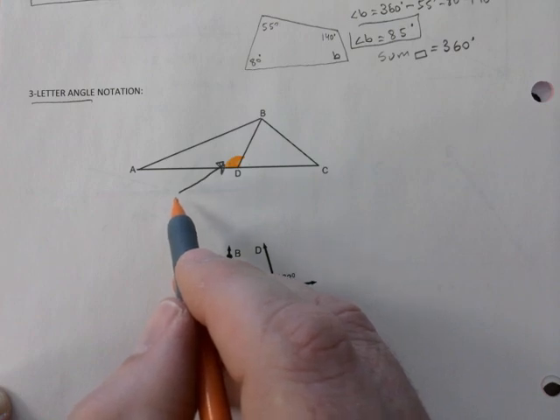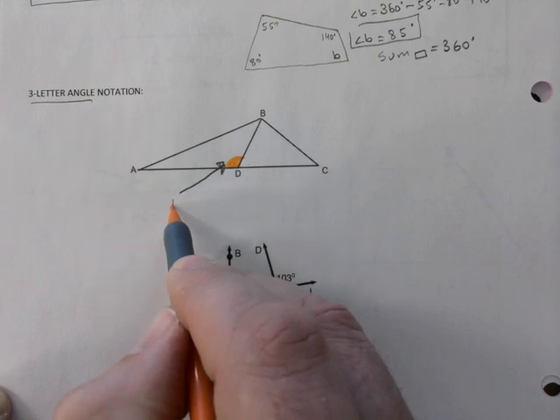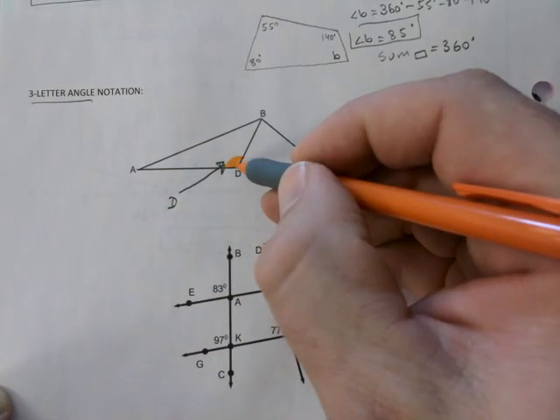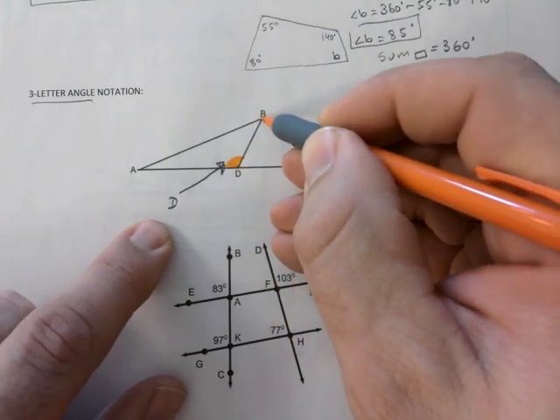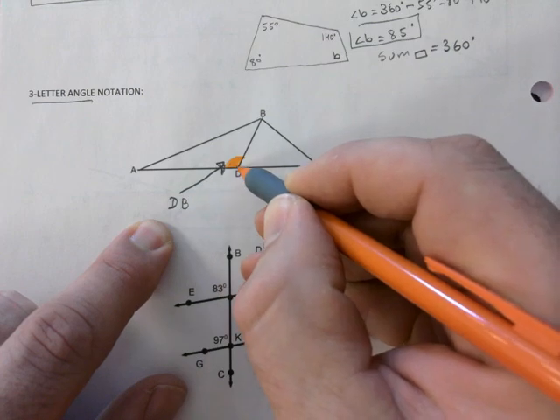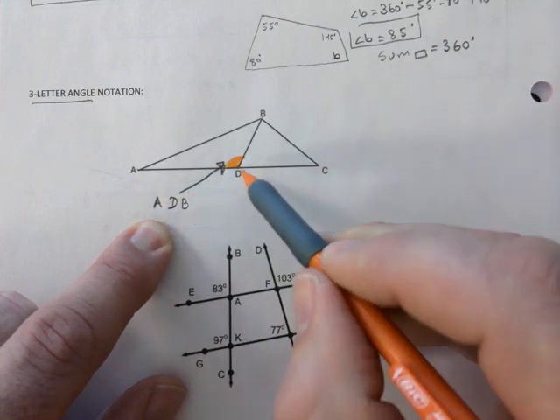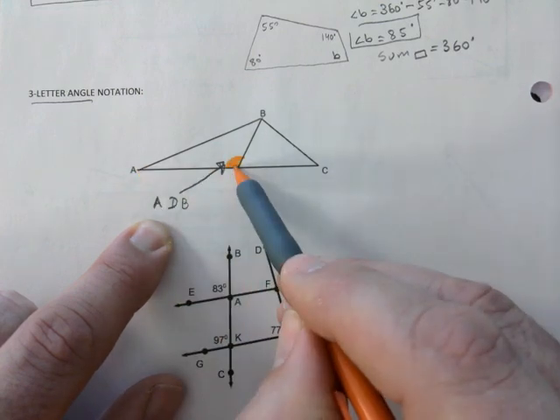It doesn't matter if you go clockwise or counterclockwise, but I tell my students, it's D. What's to the right of it? There's a B there. And left of it, you have A. So this angle is called ADB.